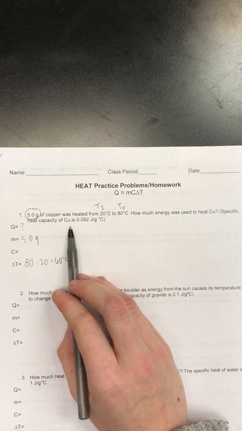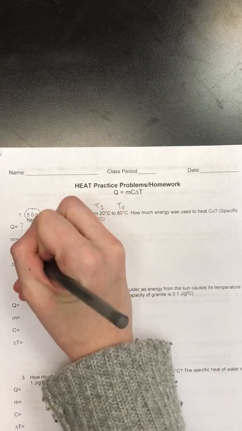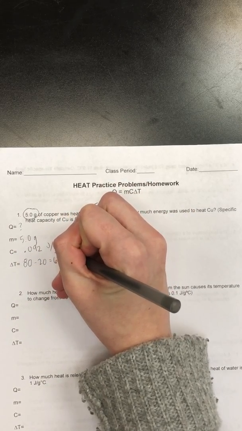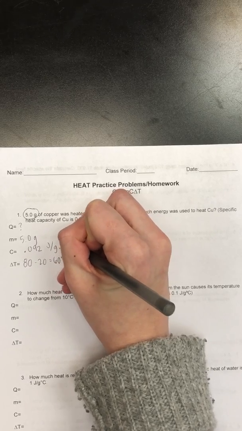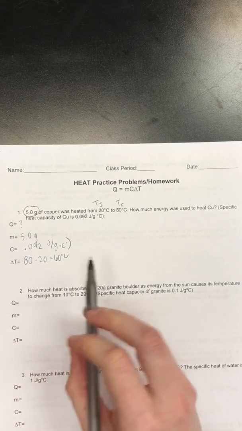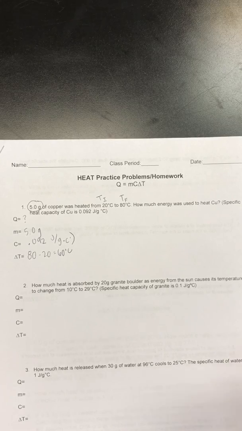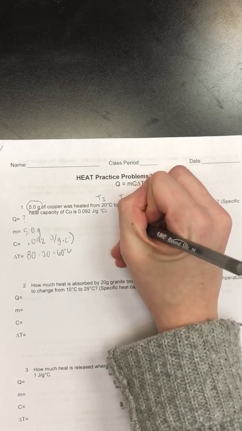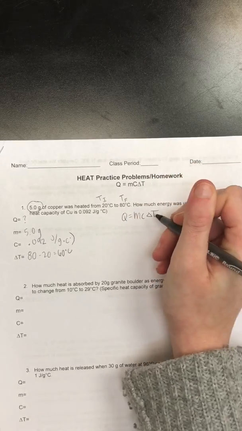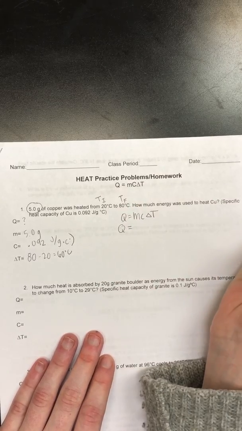And heat capacity of Cu is 0.092 joules per gram Celsius. Okay, sweet. So I have everything, very similar to the gas law problems. We can just plug everything in and then solve for what we need to solve for. So remember, our equation is Q equals MC delta T. We don't know what Q is, so we'll just leave that right there.